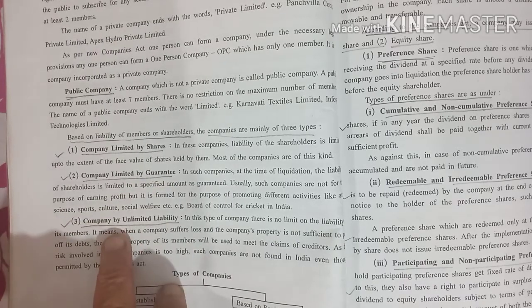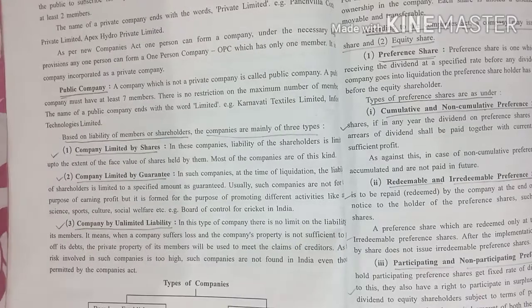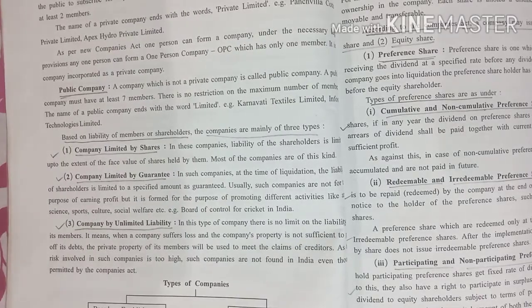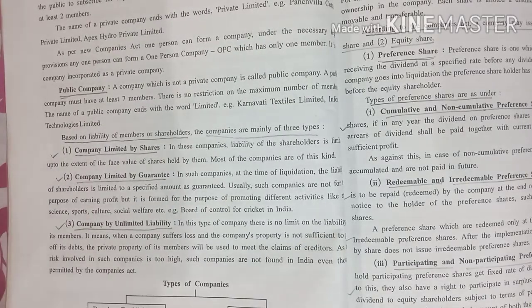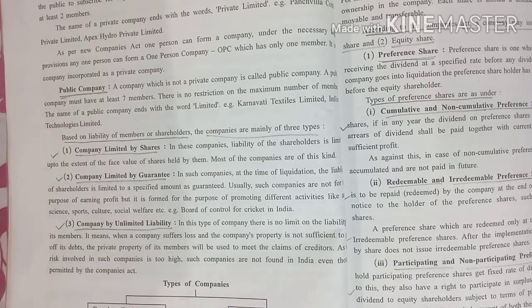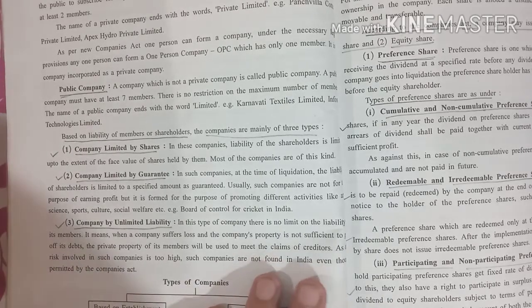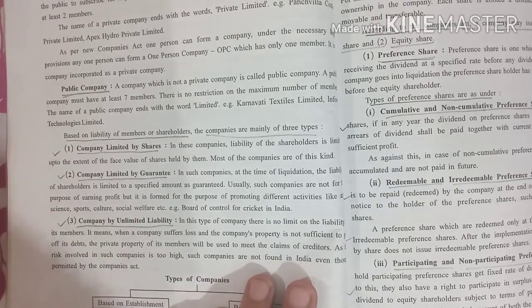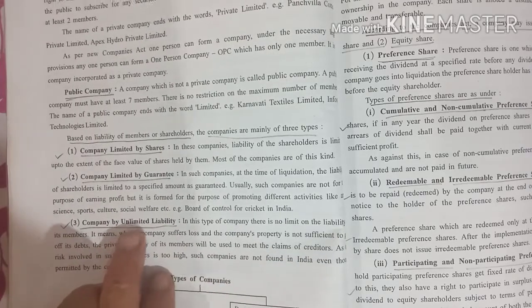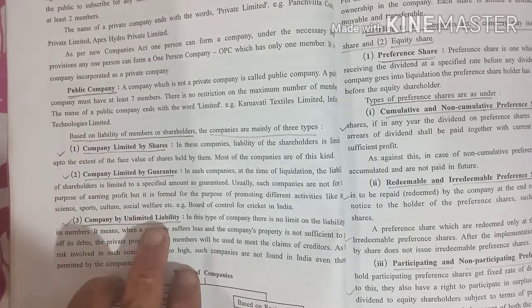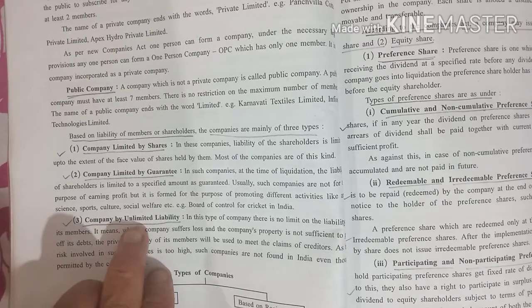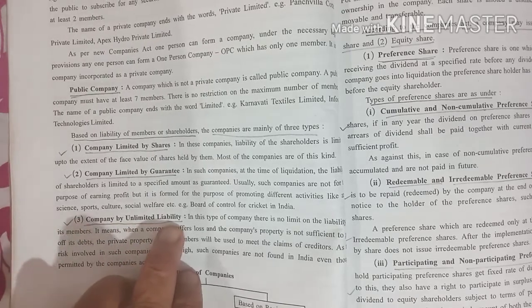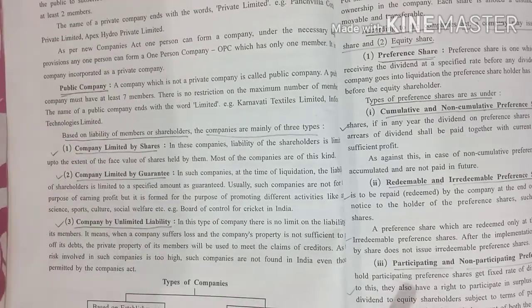And next is company with unlimited liability. Unlimited means there is no restriction on liability. How much amount is required to pay back the money to outsiders, that much money, if it is not enough in the company, then you have to bear it from your home. That is no restriction or limitation. Company with unlimited liability: there is no limit on the liability.